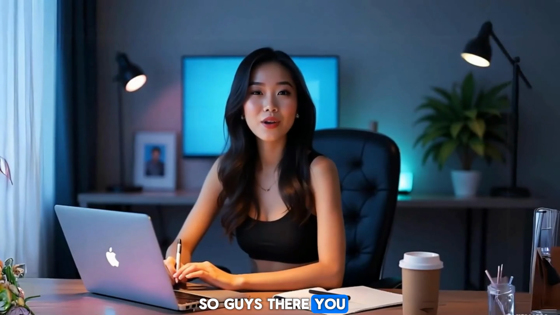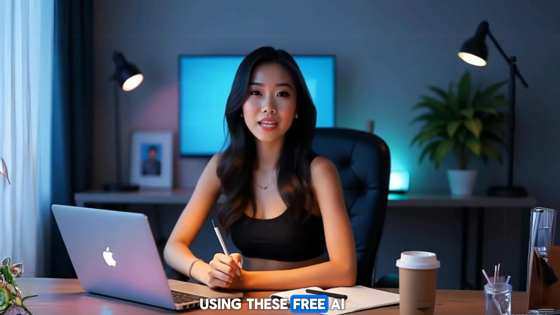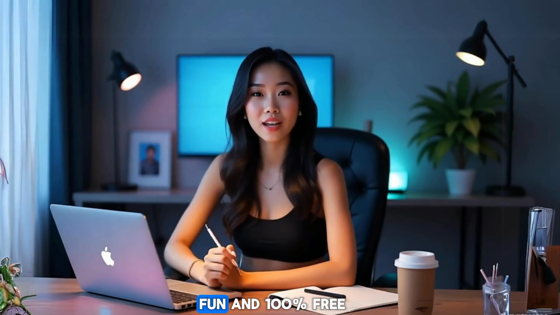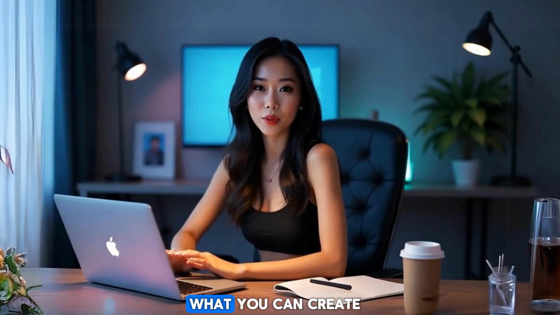So guys, there you have it. This is how we created amazing AI videos using these free AI video generators. These 3 tools are powerful, fun, and 100% free right now. I highly recommend you try them and create any type of video or image in any style you can imagine. So go ahead and try these tools yourself. You'll be amazed at what you can create.